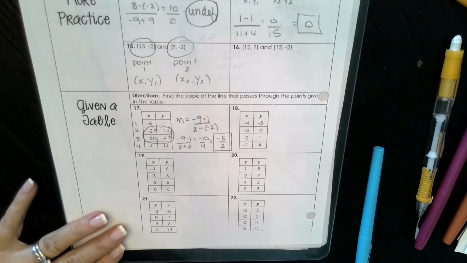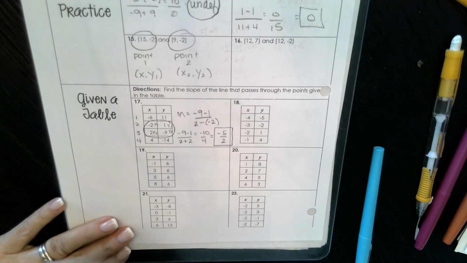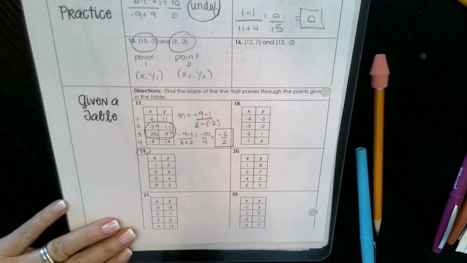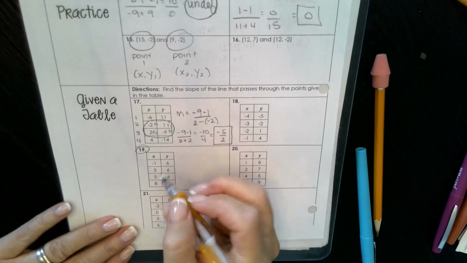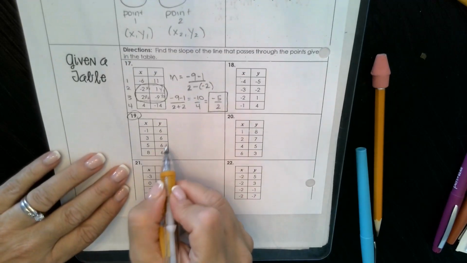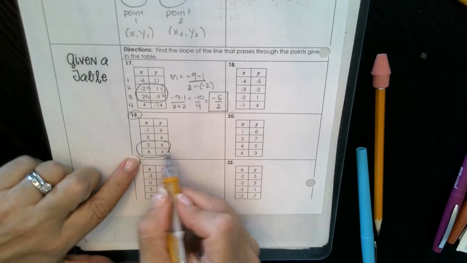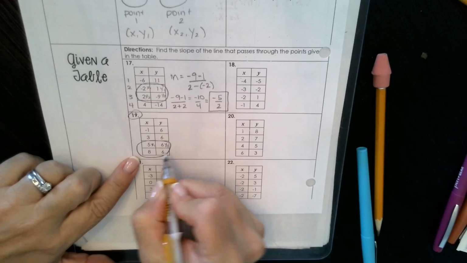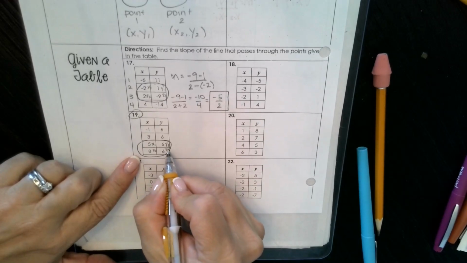Okay? All right, let's go ahead and do 19. So on 19, sorry, my pencil's dying. On 19, again, I can pick any 2. I'm going to pick these 2 because they're all positive. So this is my x1 and my y1, and this is my x2 and my y2.